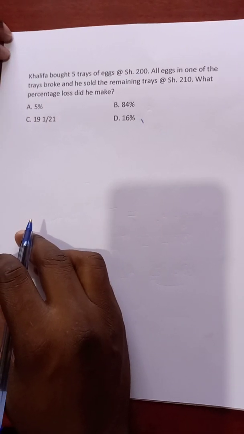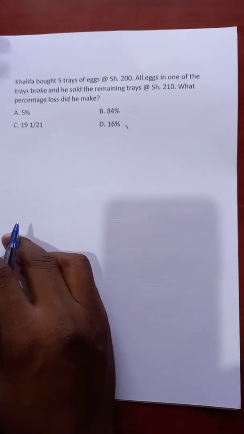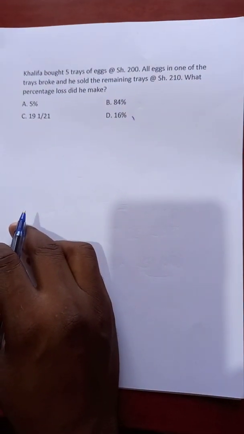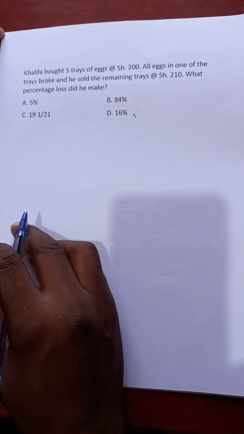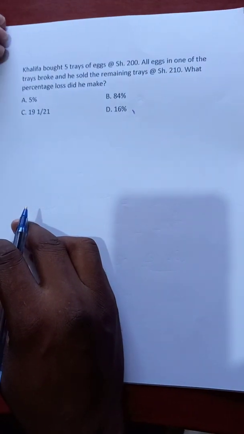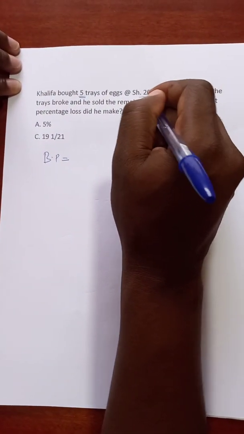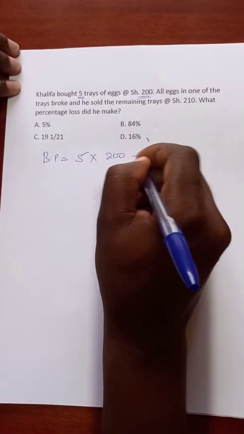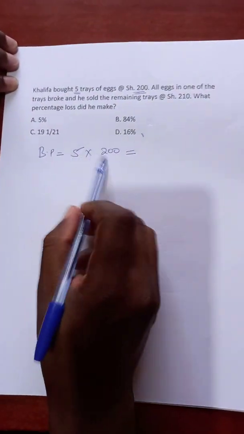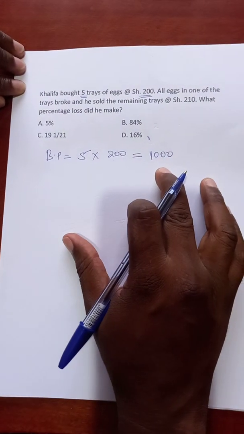Question number 4. Caliph bought 5 trays of eggs at shillings 200. All eggs in one of the trays broke, and he sold the remaining trays at shillings 210. What percentage loss did he make? Learners, let's get the buying price. Our buying price will be given by the number of trays times the amount of each tray. The number of trays are 5 times 200 each. Learners, simple multiplication, 5 times 2 gives you 10. So this is equivalent to 1,000. So our buying price is 1,000.